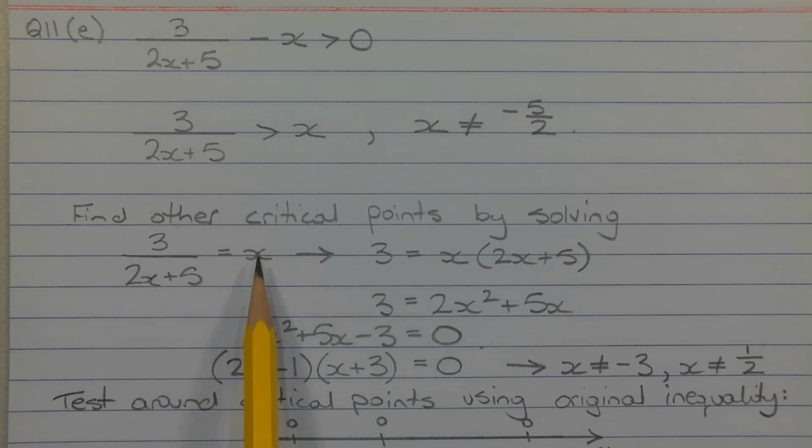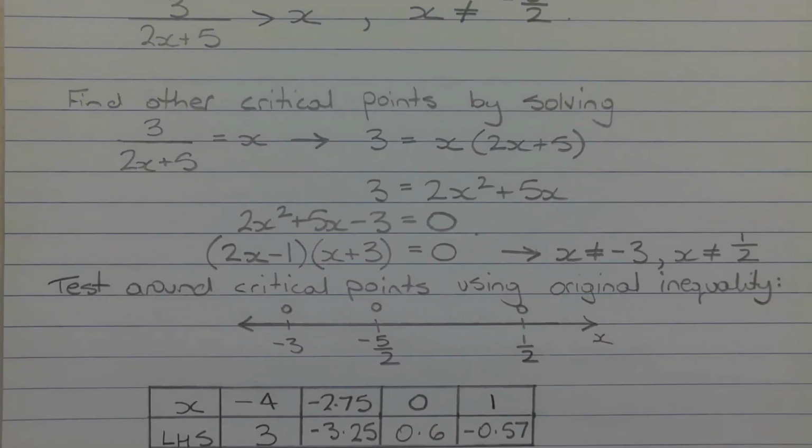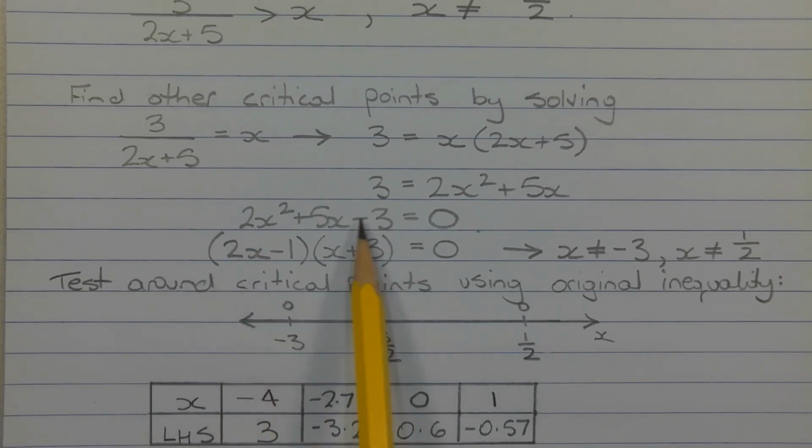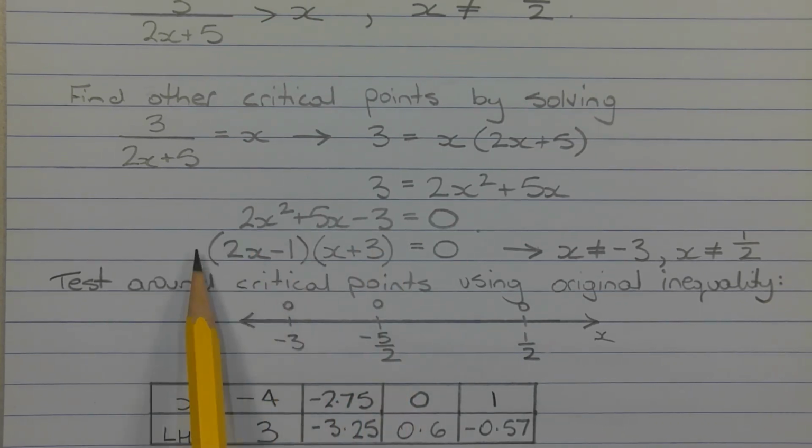So multiplying both sides of the equation by the denominator 2x plus 5, we get 3 is equal to x times 2x plus 5 in brackets. And expanding the right-hand side, we get 3 is equal to 2x squared plus 5x, which gives us the non-monic quadratic equation 2x squared plus 5x minus 3 equals 0. Factorizing the left-hand side, we get 2x minus 1 in brackets times x plus 3 in brackets equals 0, which implies that x cannot equal negative 3 or x cannot equal 1 over 2.